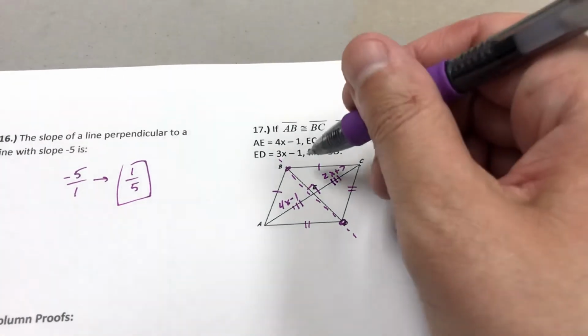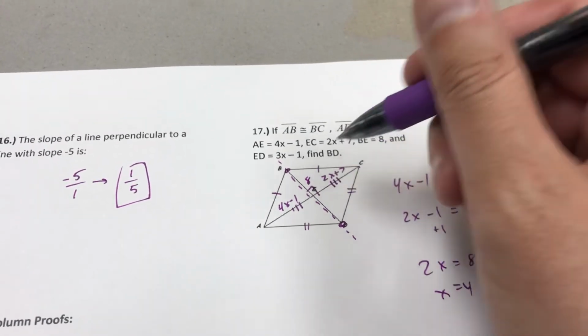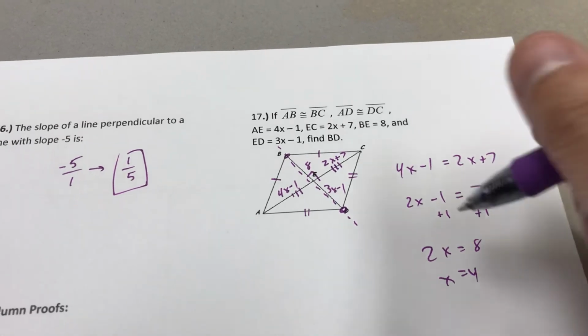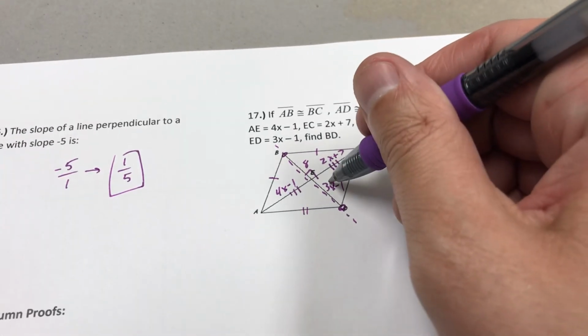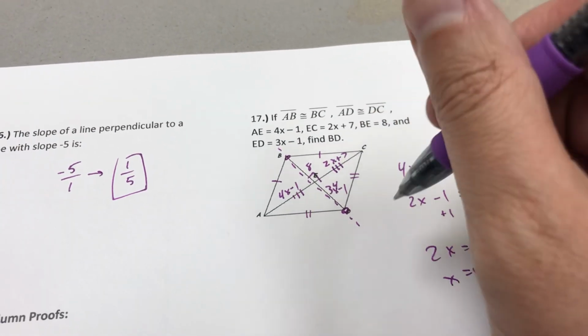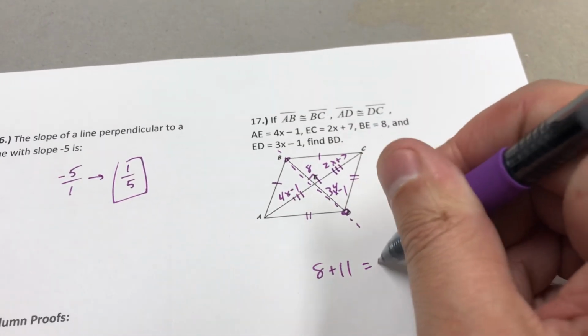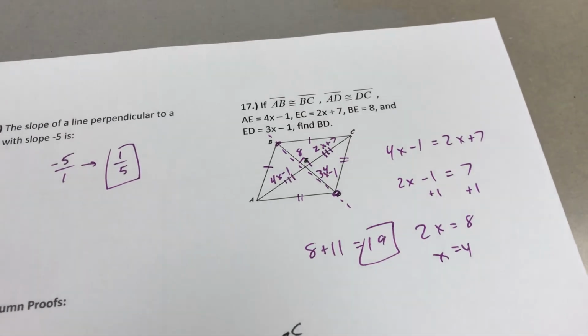And they want the length of BD. Let's see, BE is 8. And they said ED is 3x minus 1. So now I know what x is. x is 4. 3 times 4 is 12, minus 1 is 11. So 8 here, 11 here. 8 plus 11 is equal to 19. And I'll do the proofs in a separate video.